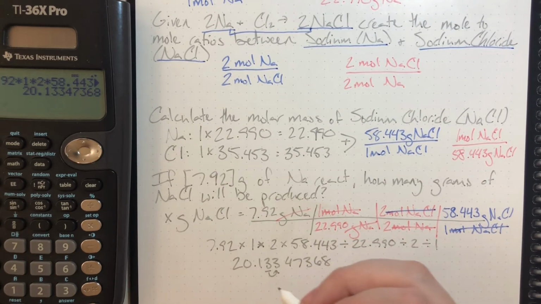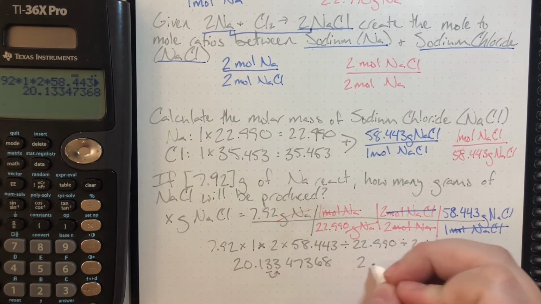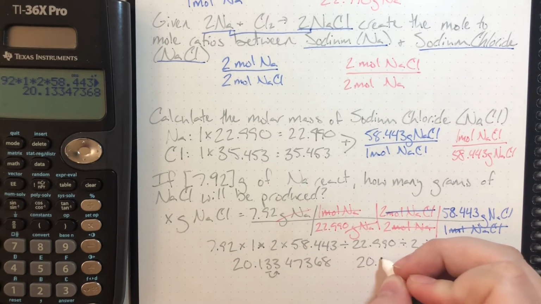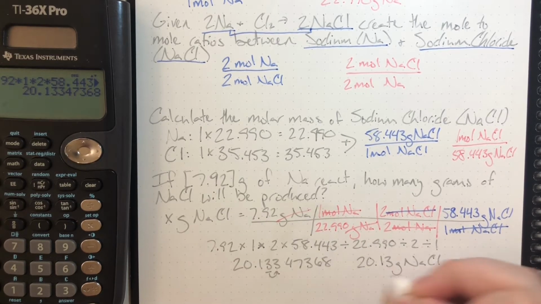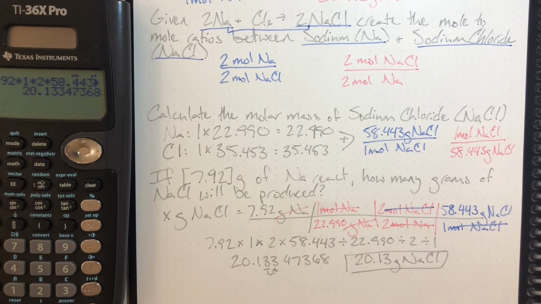I'll look over to see if I need to round up. 3 does not make me round up, so that means that my final boxed answer would be 20.13. The thing that I said that I wanted, grams of sodium chloride, would be my final boxed answer.